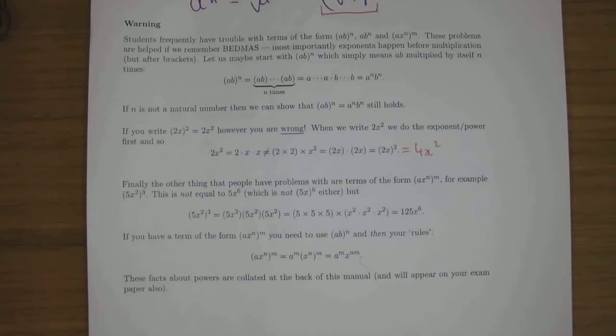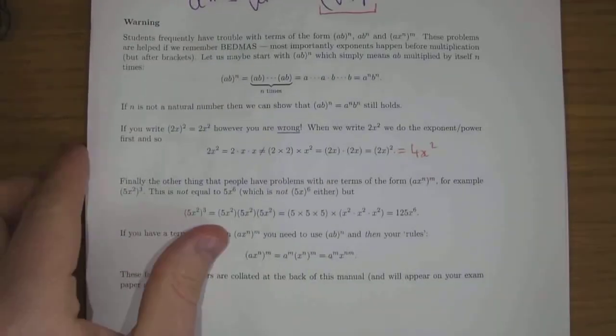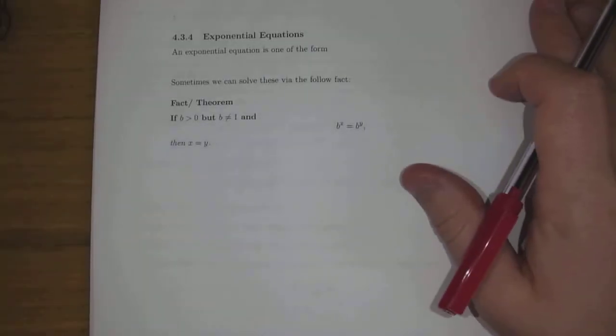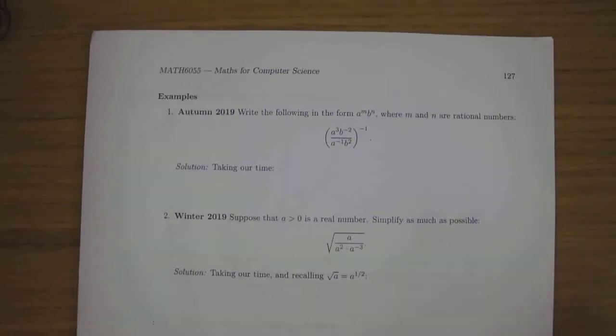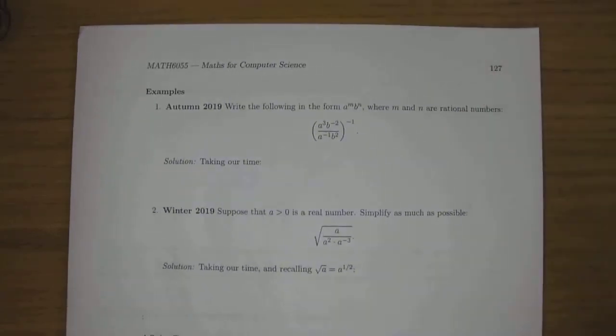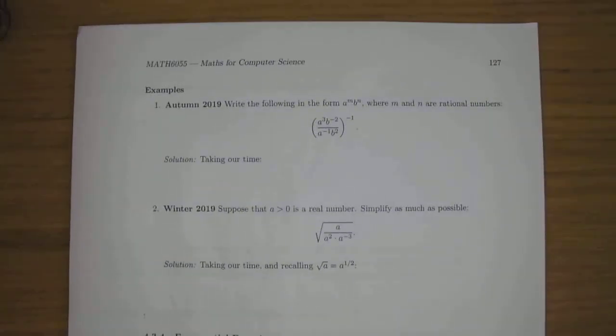And I said these facts about powers are all collected here. Lovely. So I think we're going to do two little examples if I have time. No, I'm going to put them in the next video.